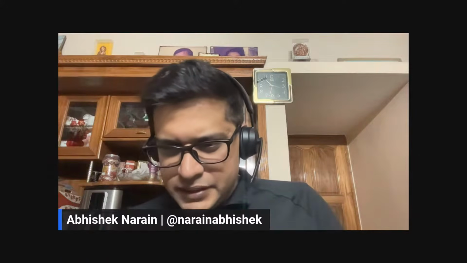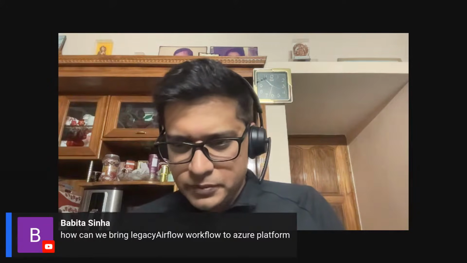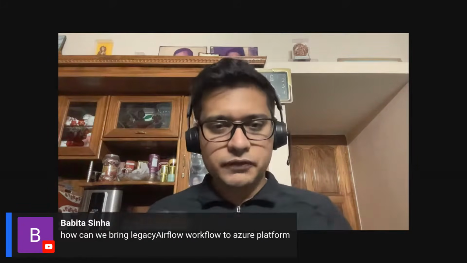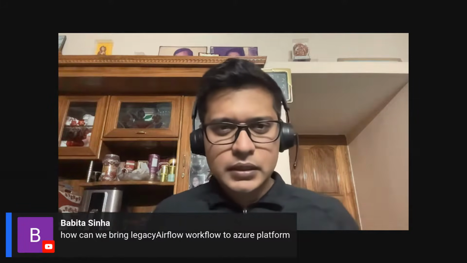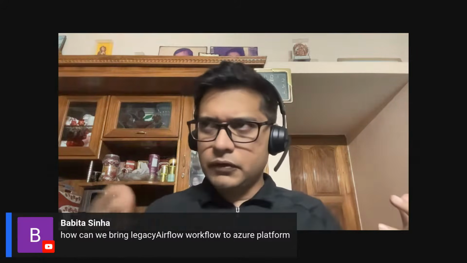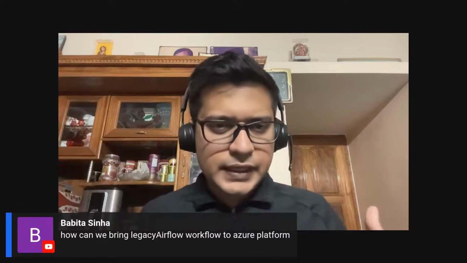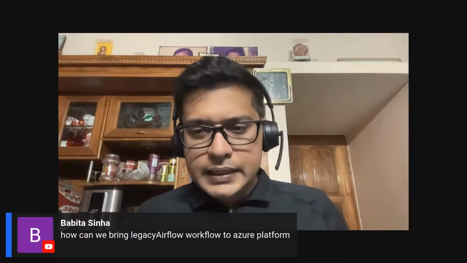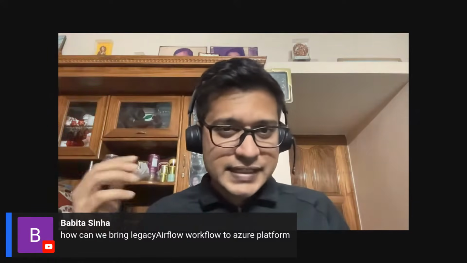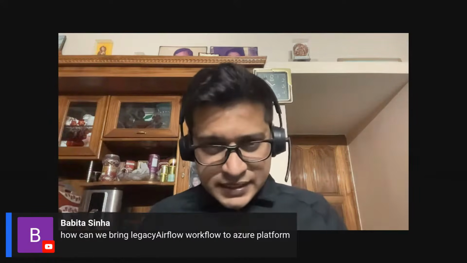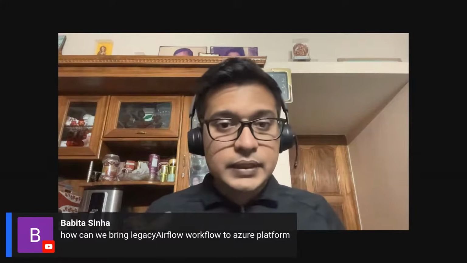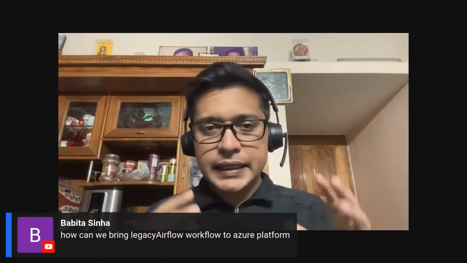How can we bring legacy Airflow workflows to the Azure platform? That's the reason why we do support version 1.x as well. We expect 1.10, with 1.10.14 being one of the versions widely used right now, and there's a reason why we support that. So using that, you can bring your existing, older tags, which are running on the previous version of Airflow, into the ADF managed Airflow as well.